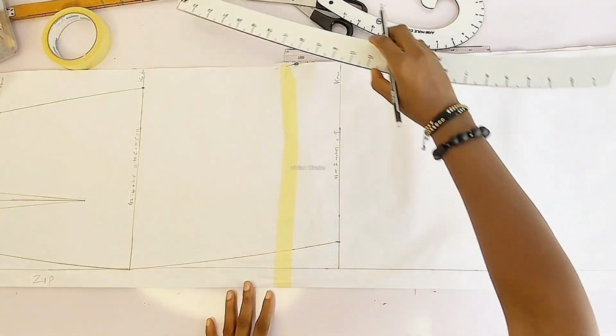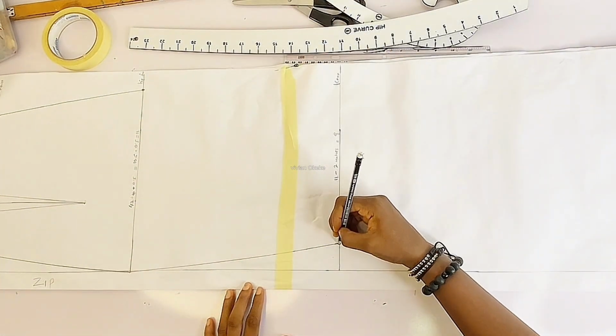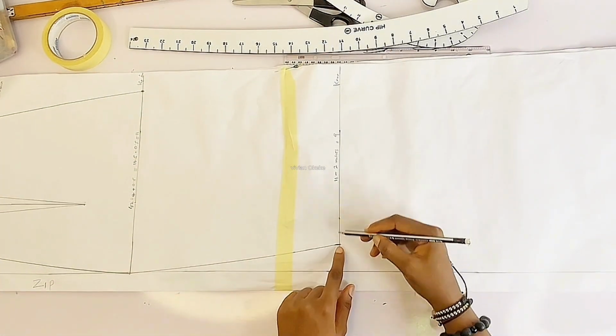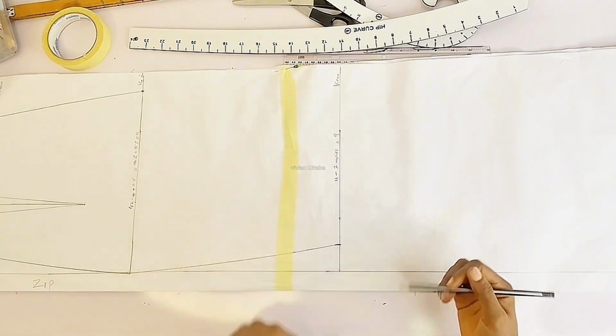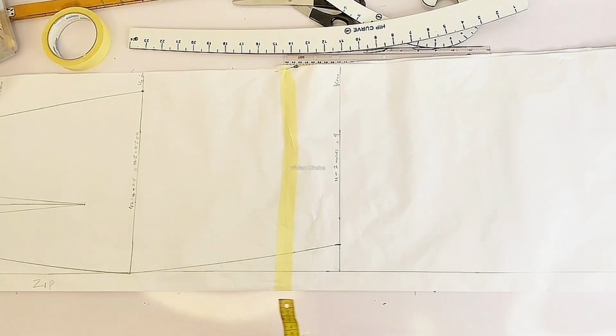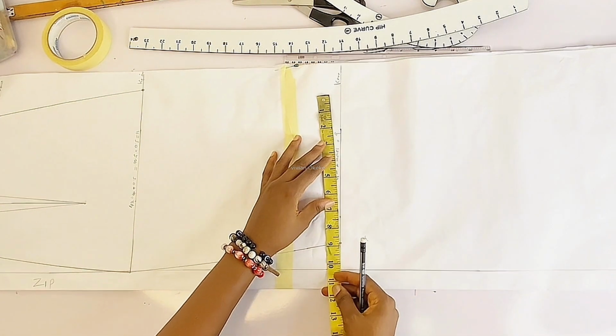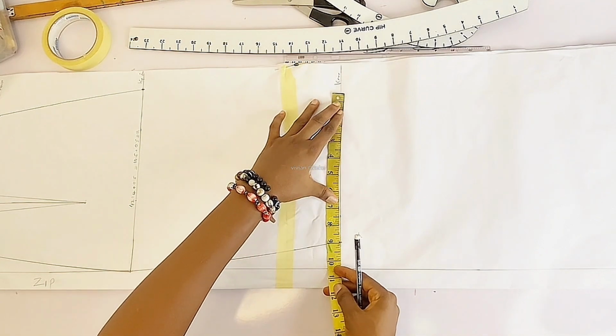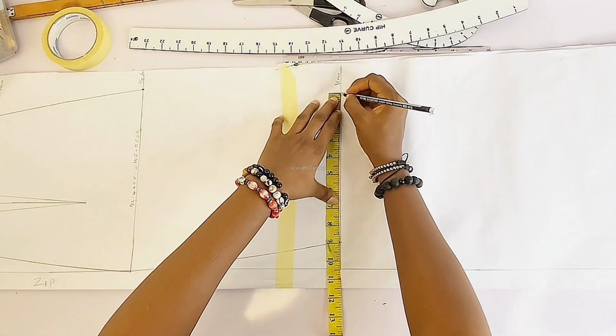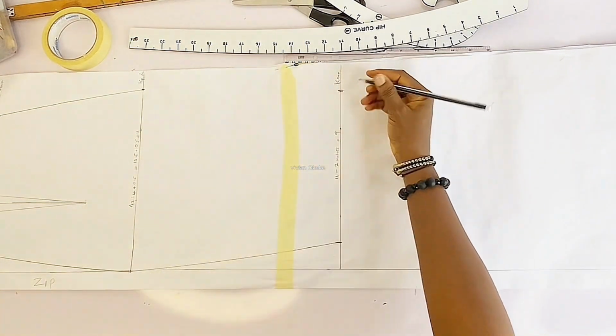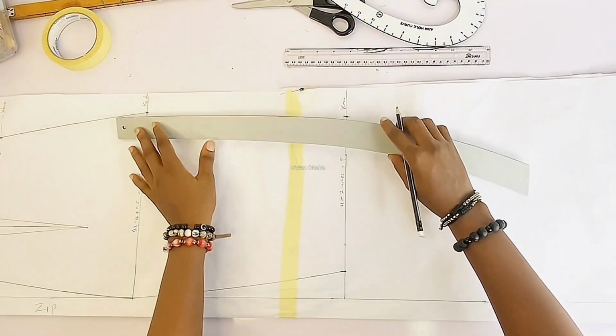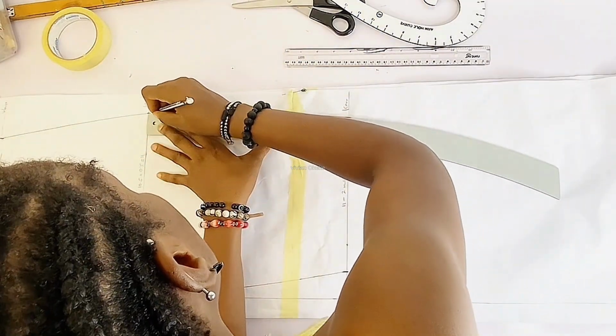Now from this point, I'll mark my 9 inches. This will help eliminate too much fabric at the back, my center back, making it have a pencil effect. It is actually having a pencil effect.